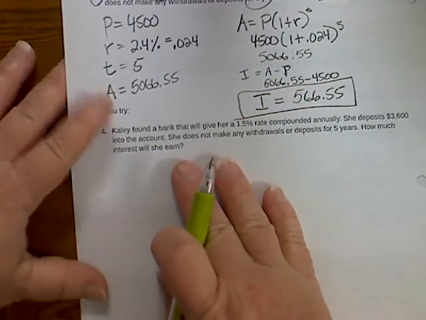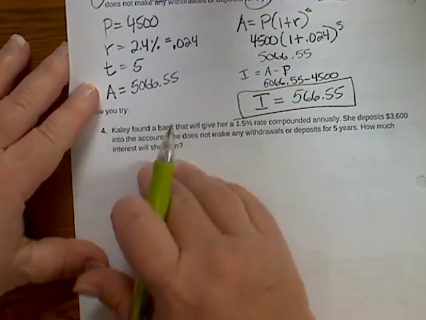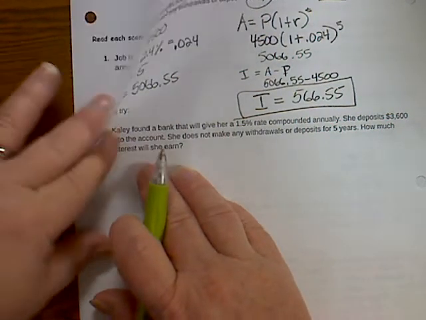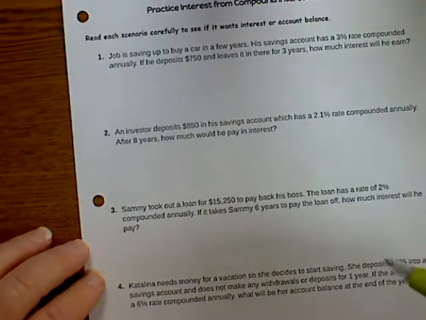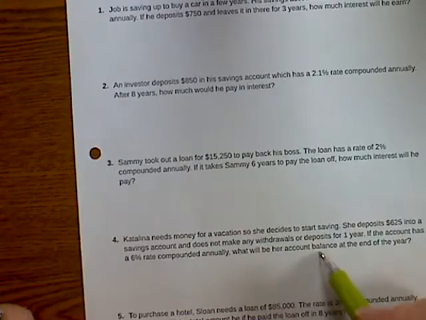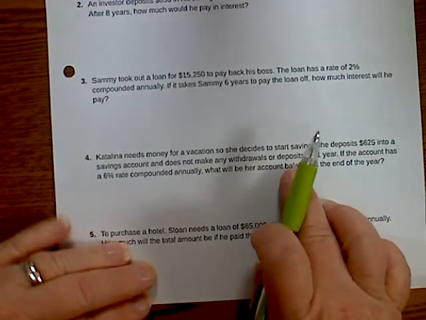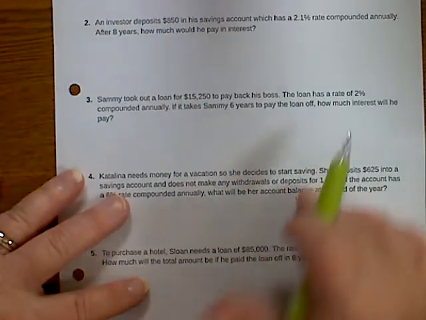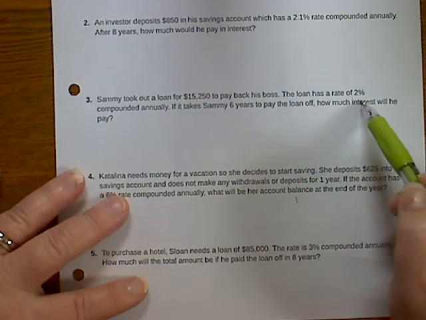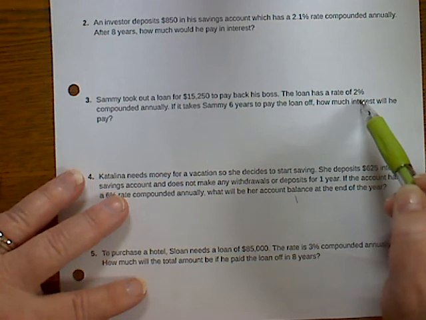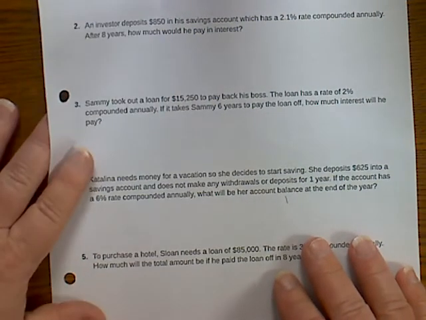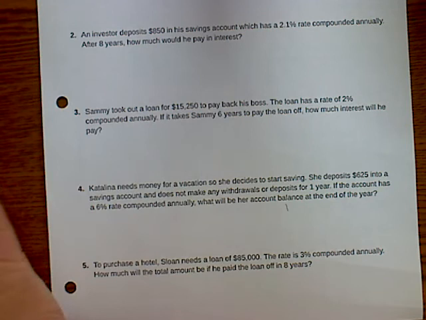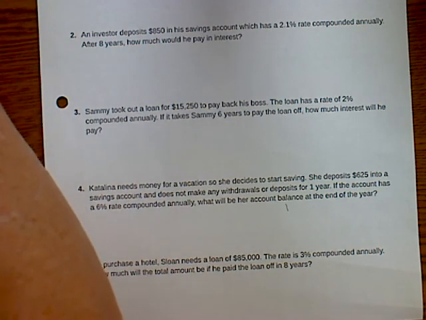Now you're going to try it. You're going to do this one. Show it to your teacher before you begin the practice, okay? Your practice today, make sure interest, account balance. Be careful. You're going to be finding account balance sometimes, and you're going to be finding interest sometimes. So be careful for what the question is asking you for, okay? Don't make a mistake and give me the wrong answer. Make sure you are circling or boxing your answer, and have a great day.